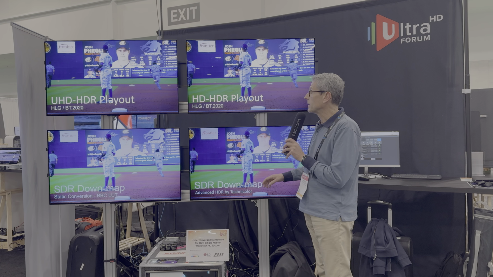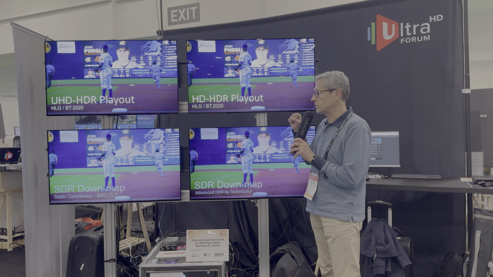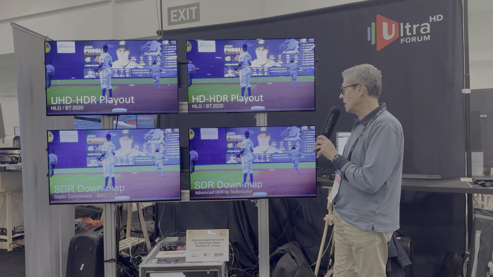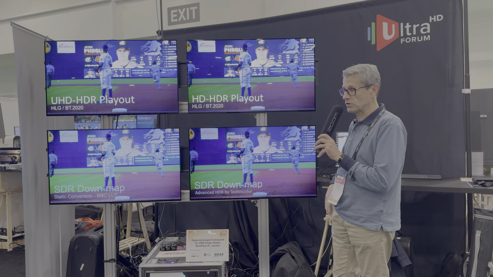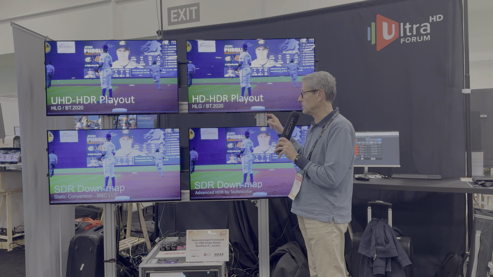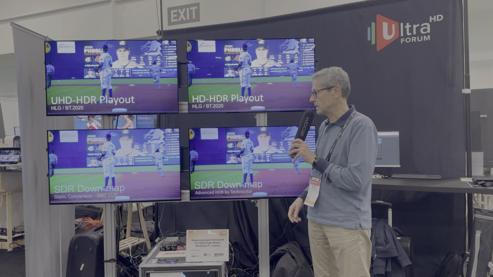So, conclusion, if you want to have single master workflow with efficient, let's say, down conversion and without any need to compromise your HDR, use this dynamic solution.